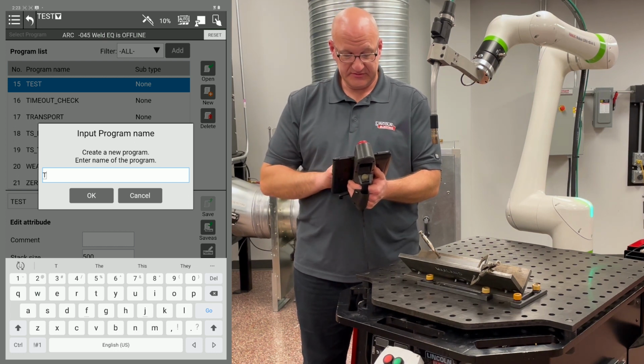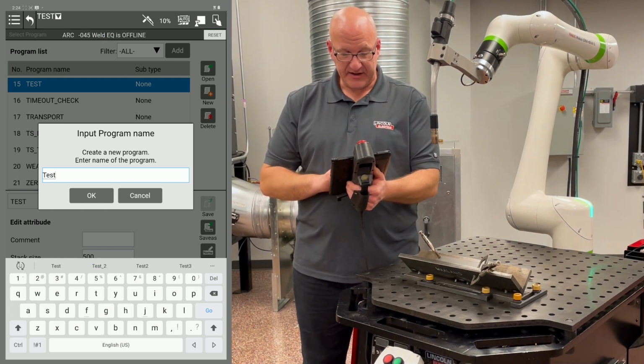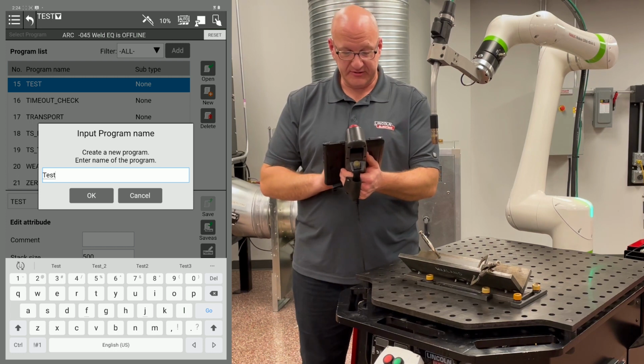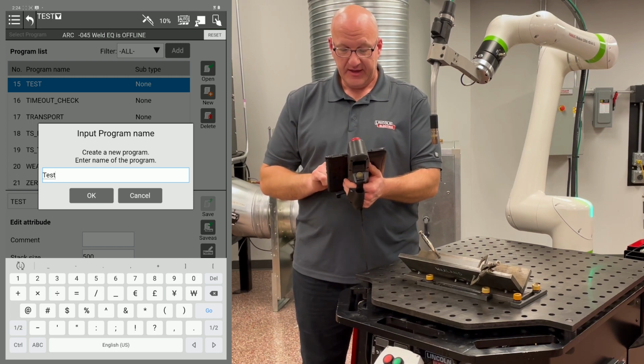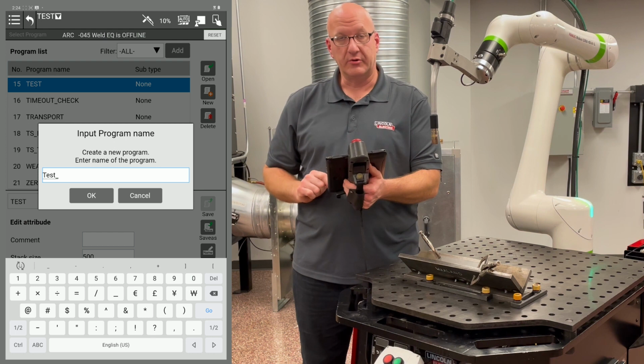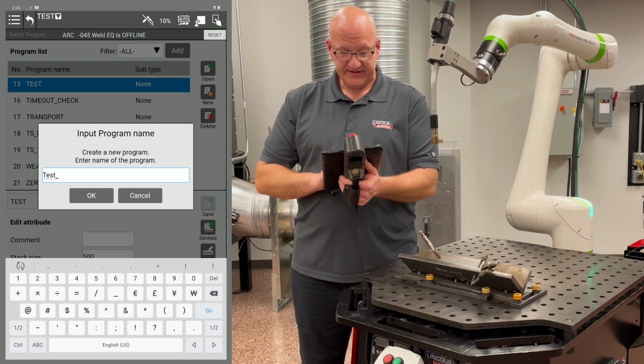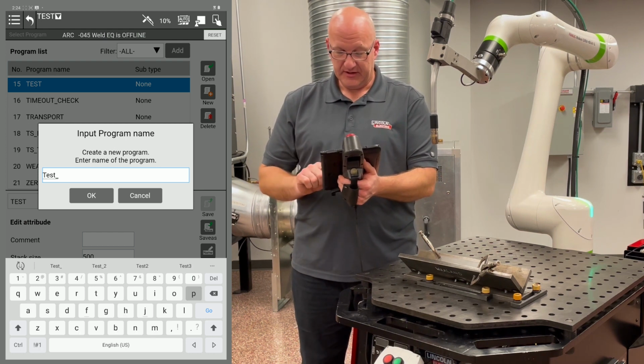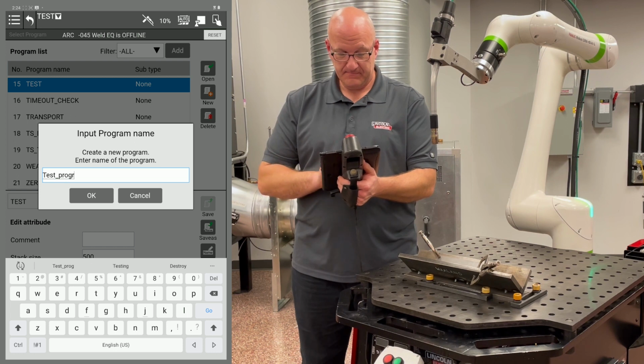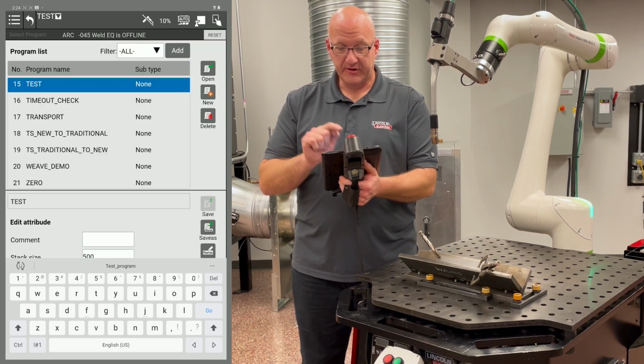So I'm going to type in test, and then on the bottom left of my keyboard I have a special characters button. I'm going to click on that, and then right below the 6 is my underscore, and I'm going to go back to my letters, and now I'm going to type in program, and I'm going to hit OK.